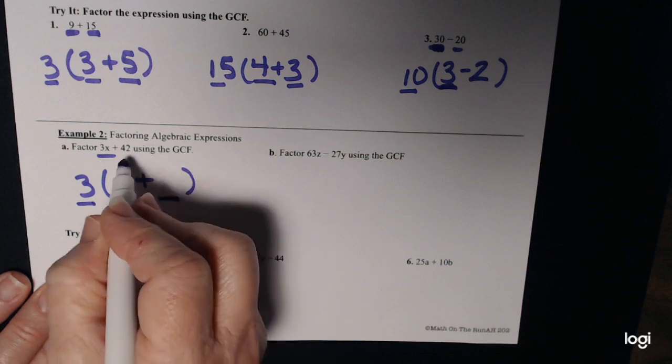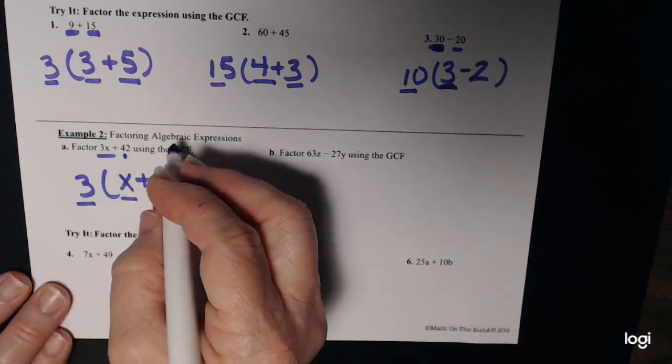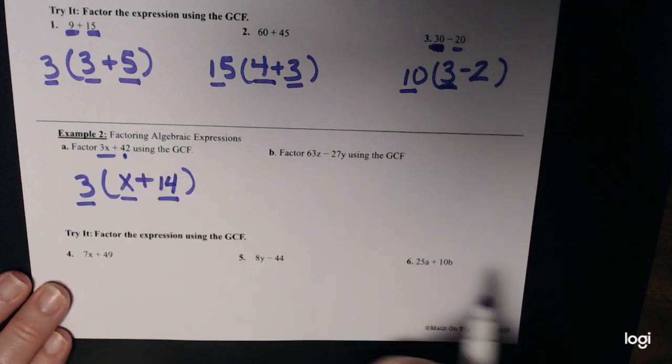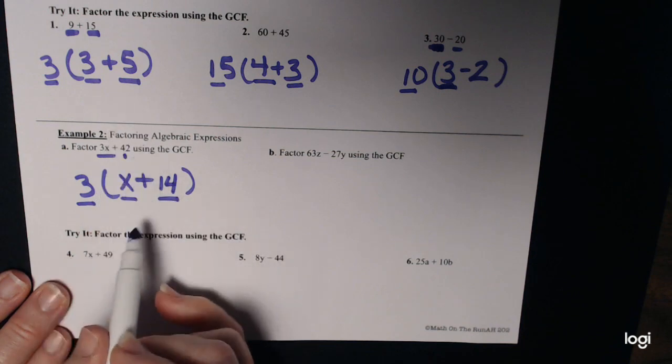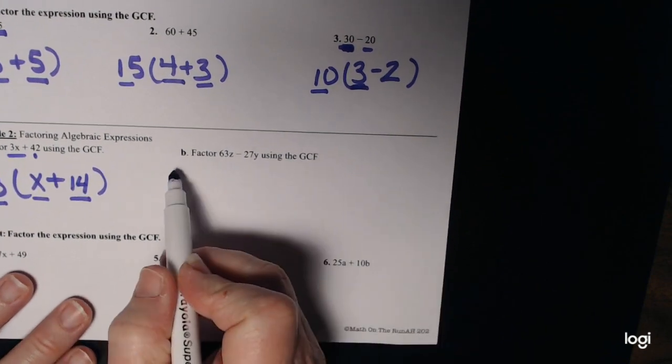3 times what is going to give me 42? Well, the answer is 3 times 14 is 42. So I'm doing the same thing as I did up here, but this time I added a variable. Let's look up our sample B.